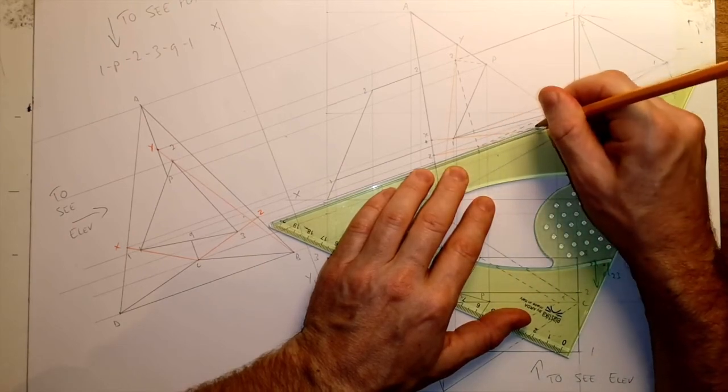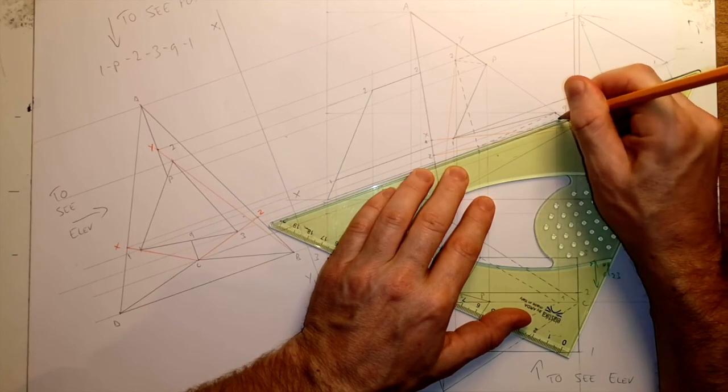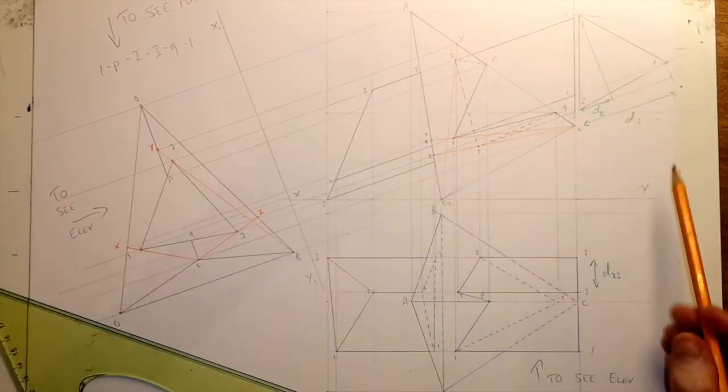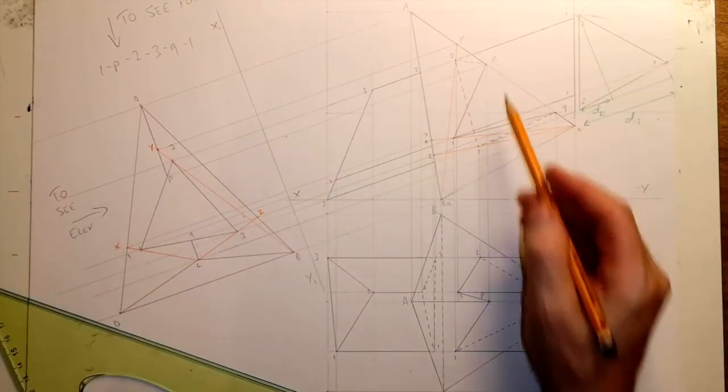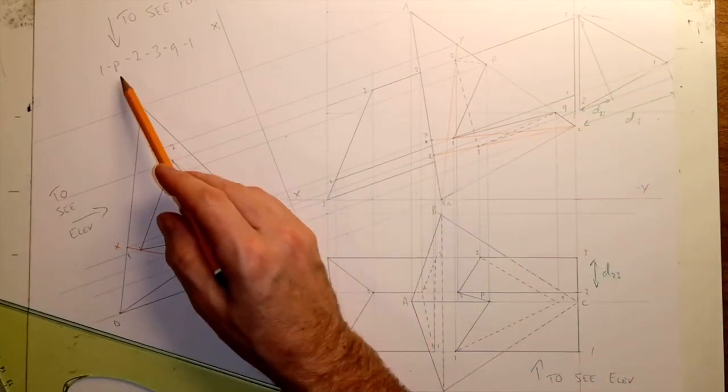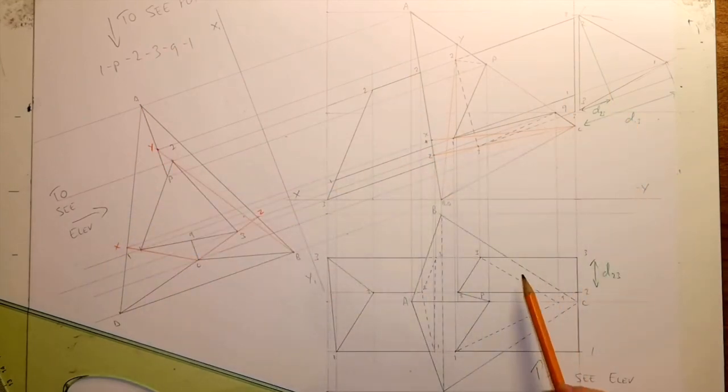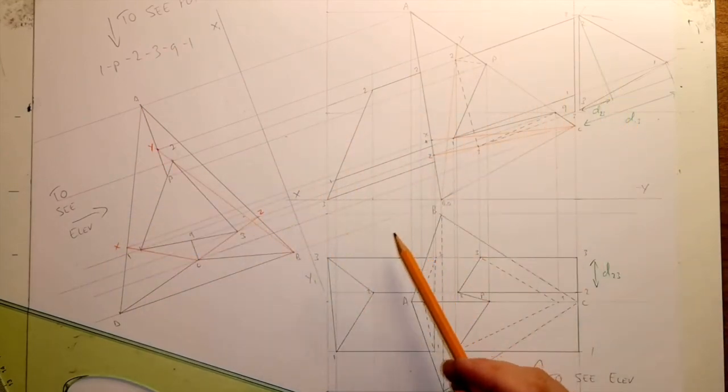I think that's kind of the hardest part, picking out these little hidden edges. You get used to them after a while, but it's not where the core of the work is. The core of the work is figuring out where the points are and then using the sequence to connect the points. All right, and there we are with the whole thing there.